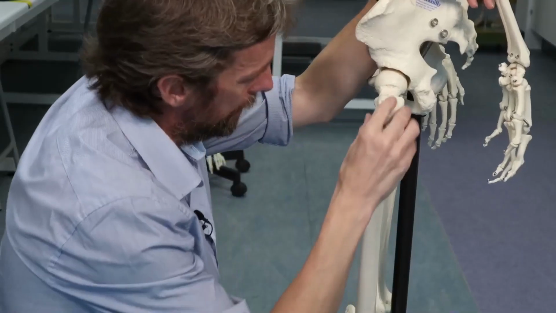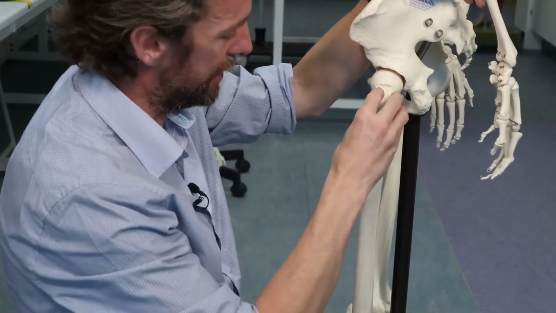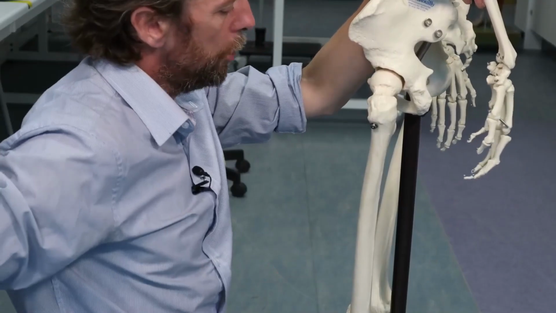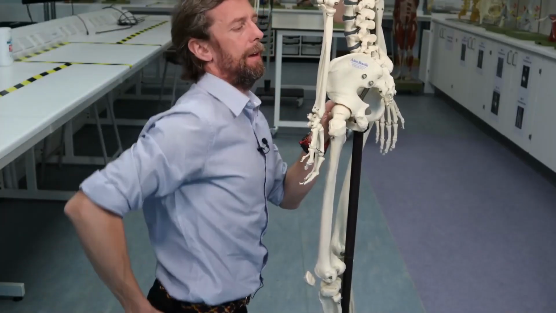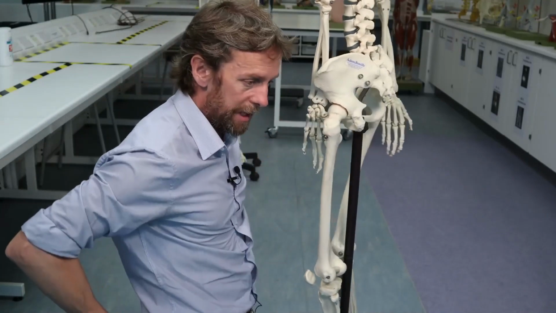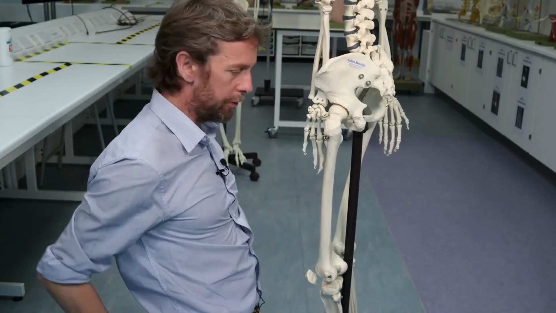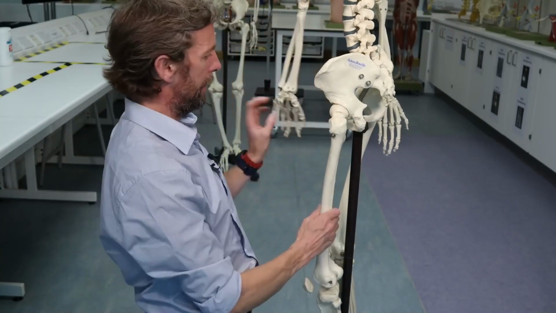The greater trochanter part of the femur is a big lumpy bit because it's got big muscles attached to it. You can palpate yours, that lumpy bit out the side there. So that is the greater trochanter of the femur, and when you palpate that and your ischial tuberosities, you get an idea of where these bones actually are in the body.